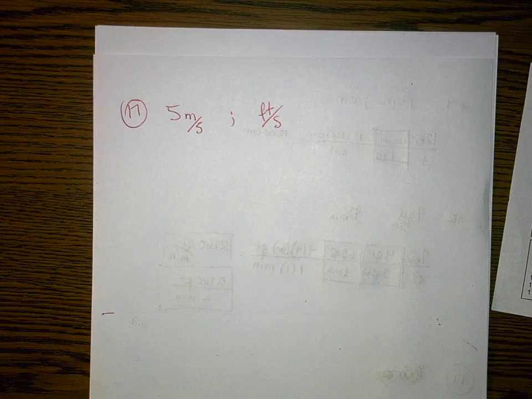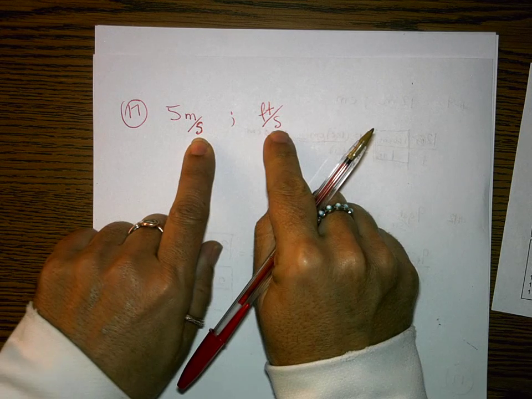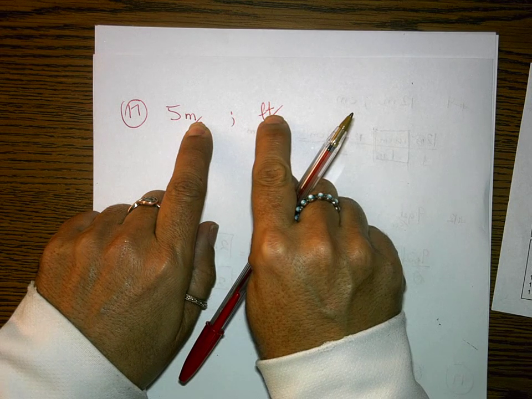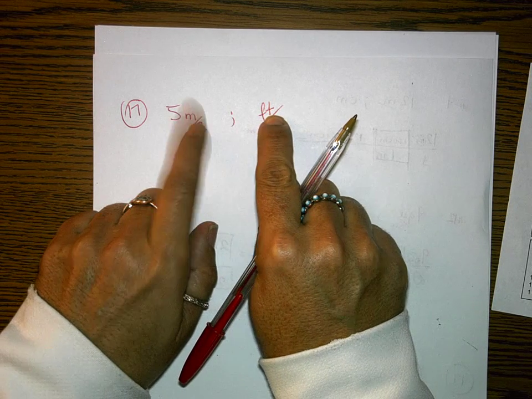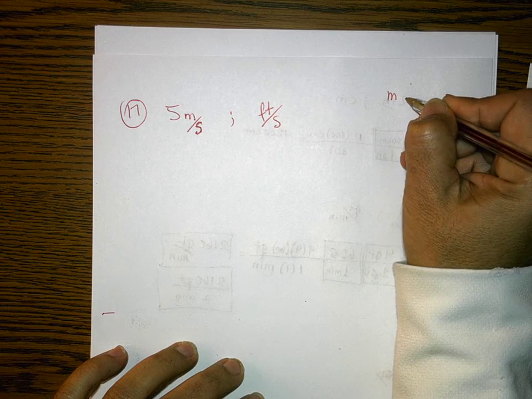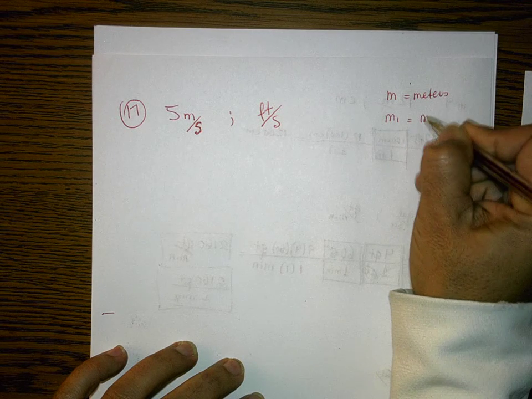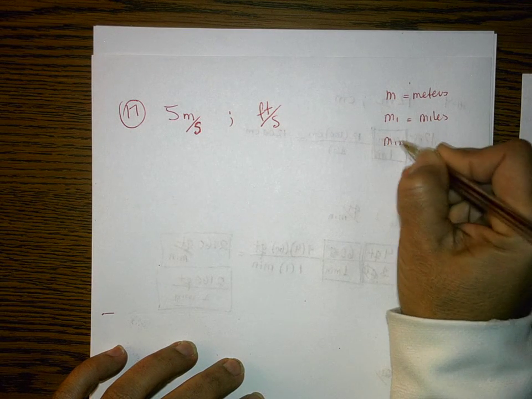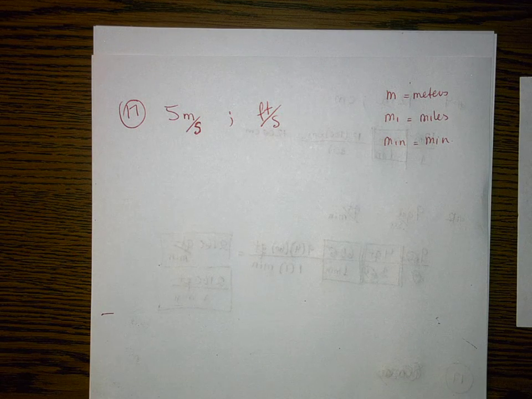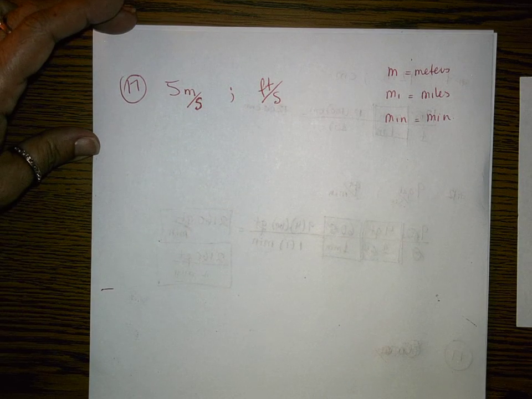All right. So the nice thing is I'm going from seconds to seconds on the denominator, so I don't need to worry about it. I just have to go from meters to feet. By the way, it's meters, not miles. I always get confused. M by itself, it's meters. MI is miles, and MIN is minutes. So I apologize if I say the wrong word. Hopefully I'll catch my mistake right away. So there you go. I'm going from meters to feet.